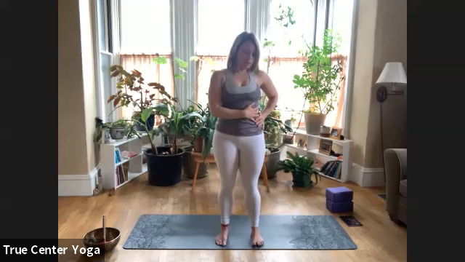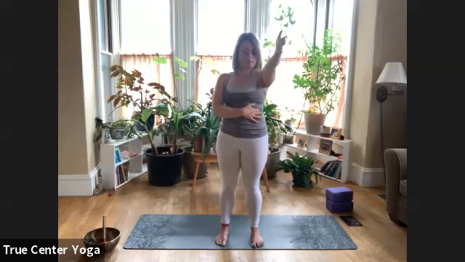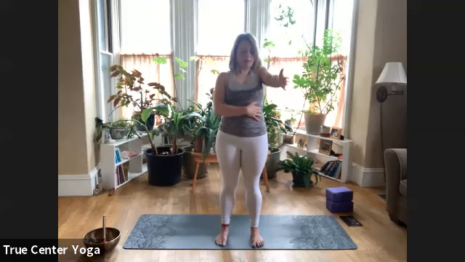Right hand holds the rib cage on the left. Left arm out, shoulder height, shoulder width. Now we're going to go down. So draw the shoulder down, back, up, forward. Down, back, up, forward. Down, back, up, forward, down, back, up, forward.